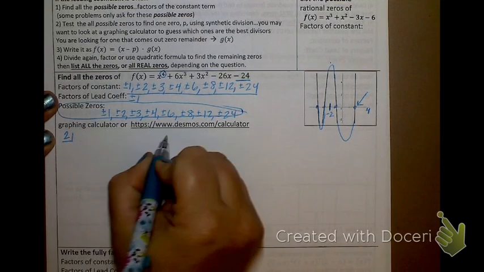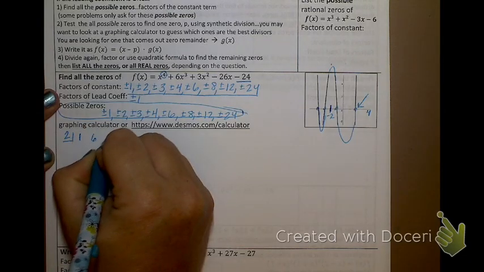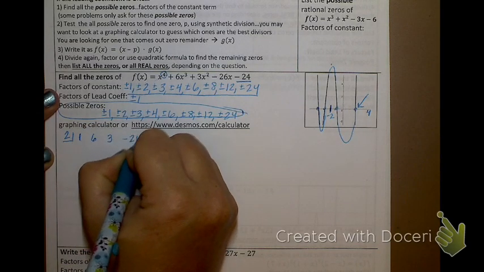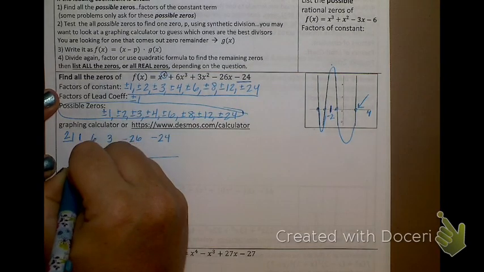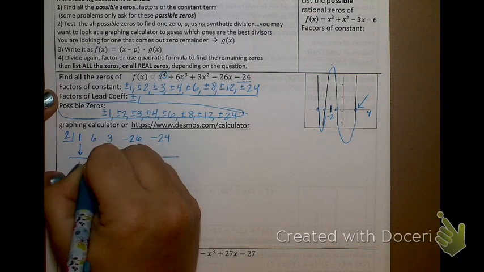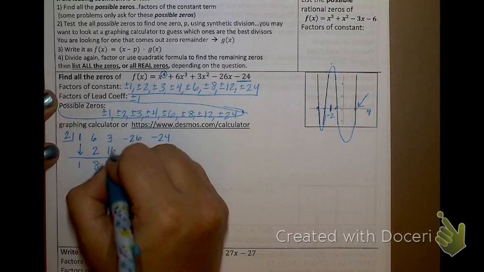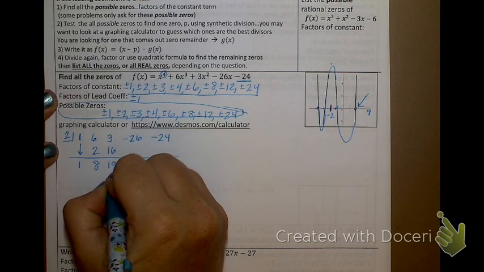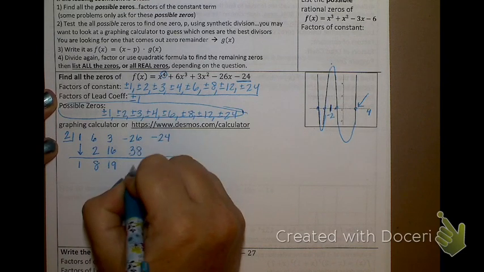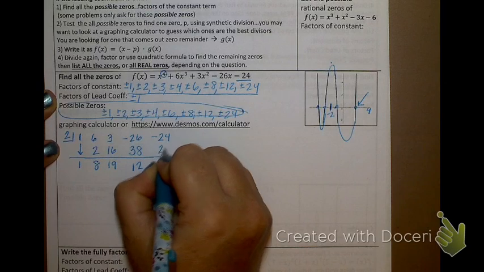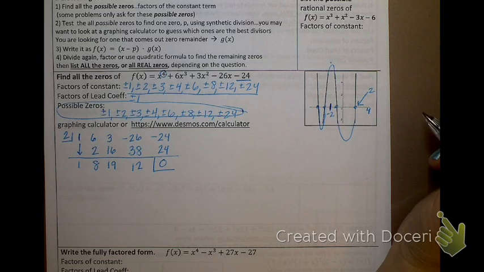What are my numbers across going to be? 1, 6, 3, -26, and -24. So let's do our synthetic division. 1 times 2 is 2, 6 and 2 is 8. 2 times 8 is 16. 3 and 16 is 19. What's 2 times 19? 38. That's 12. 2 times 12 is 24. Yay! That is crossing exactly at 2.